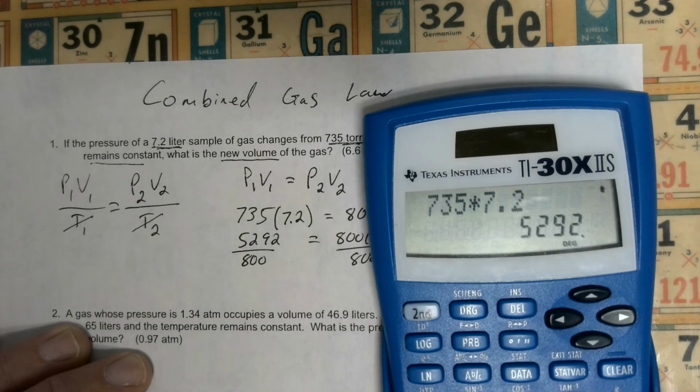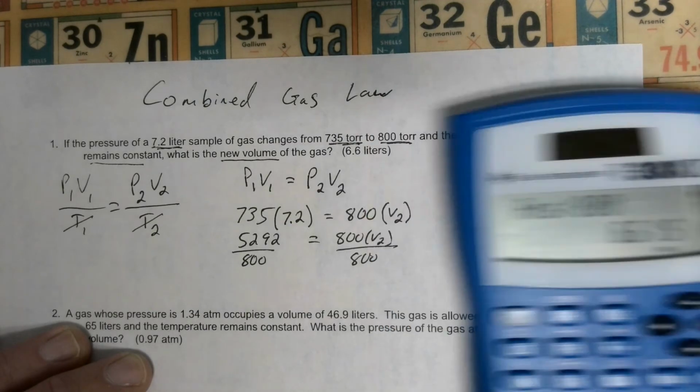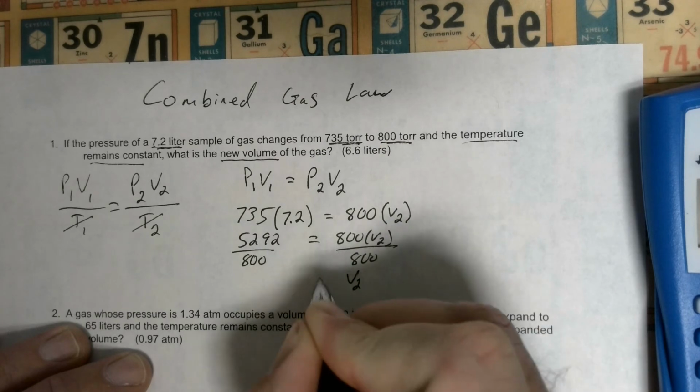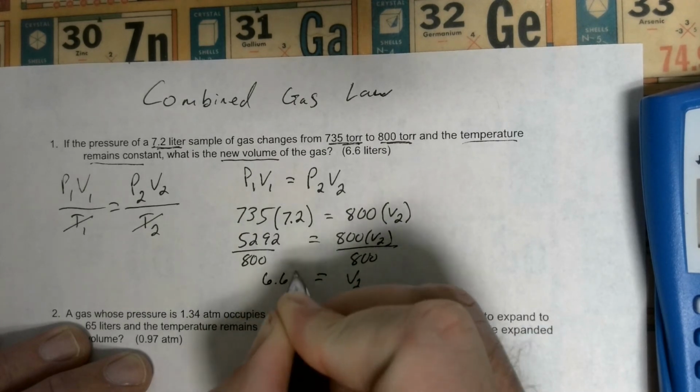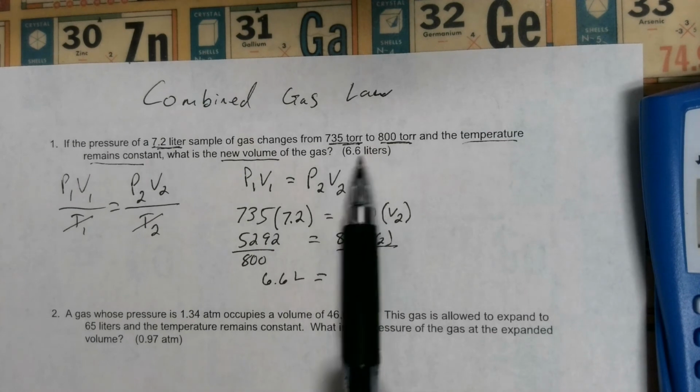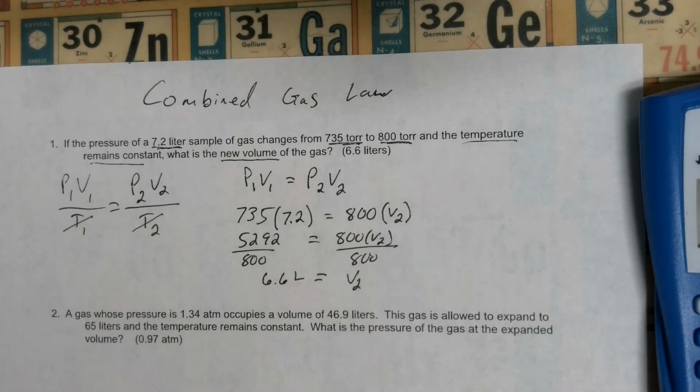I get 6.6. So V2, these cancel. V2 equals 6.6 liters. And that's my answer. And I did put the answers here, so you should get whatever I have there.